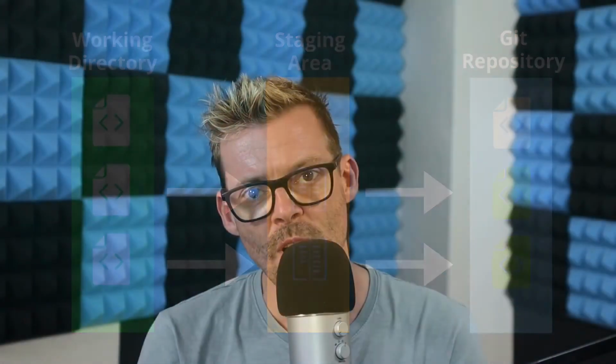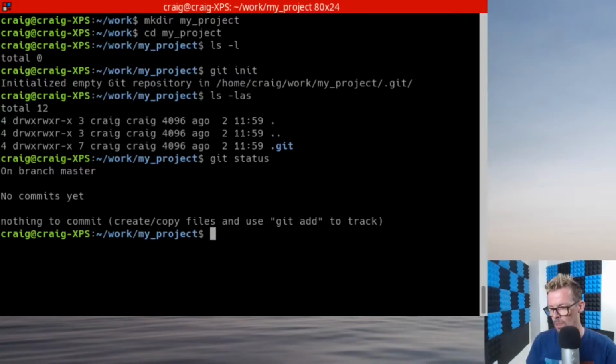So let's now have a practical look at how to create our first file and commit it into our Git repository. So what we're going to do now is we're going to add our first file to this new Git repository that we've created. And in doing so, we'll look at how we take local changes and then stage those and then commit those into the Git repository.